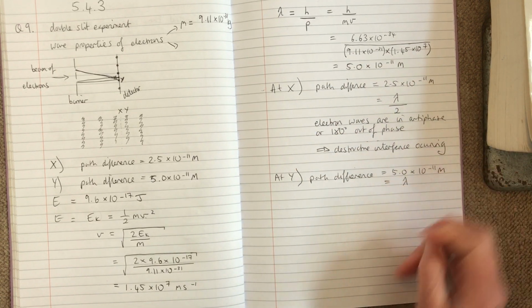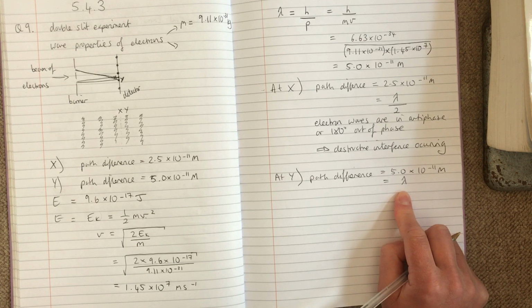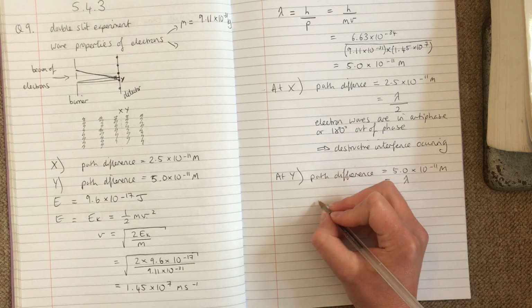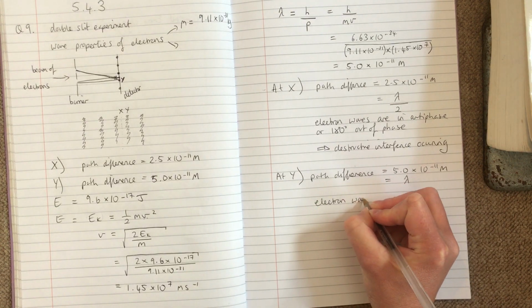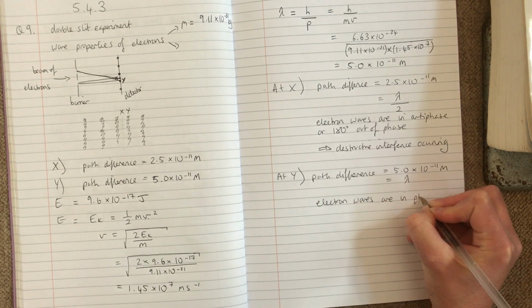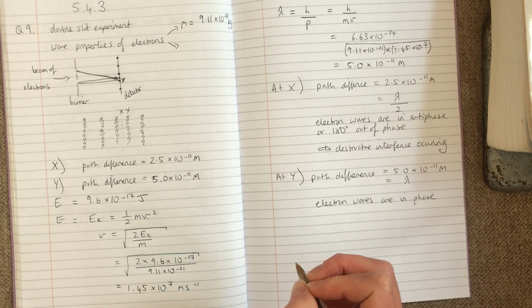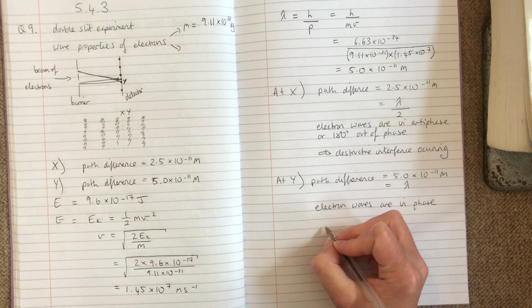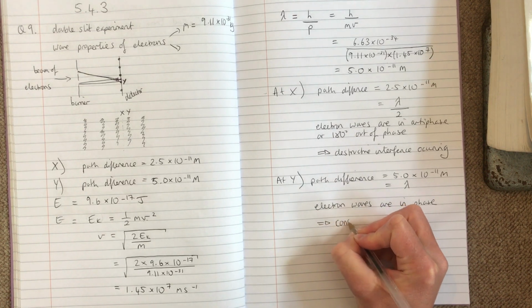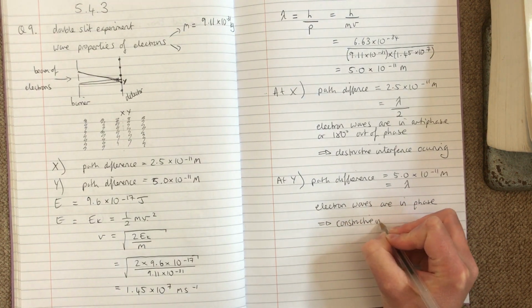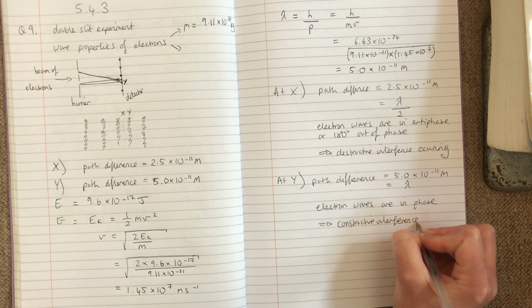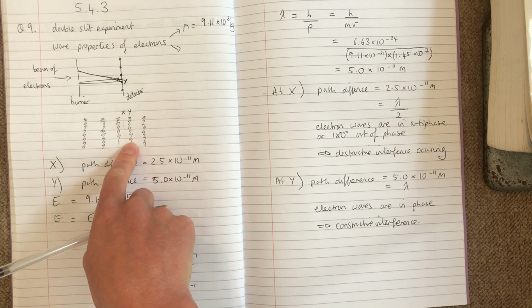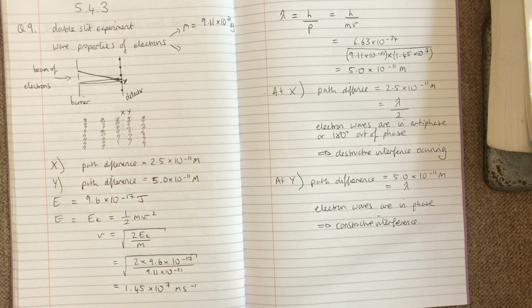So the path difference is equal to 1 whole wavelength, which means the electron waves are in phase with one another. And when we have waves arriving in phase, we get constructive interference. And that's why at Y we've got a band where lots of electrons are incident on the detector.